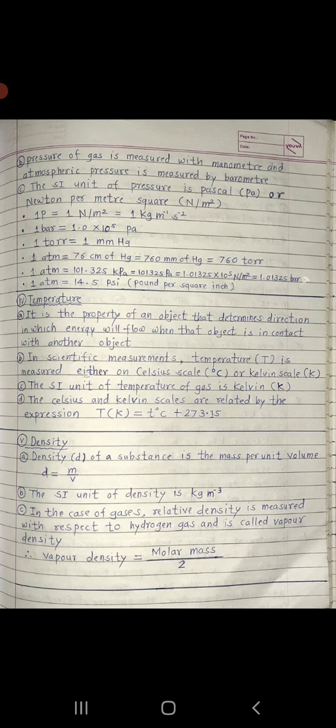Now, the pressure of gas is measured with a manometer, and atmospheric pressure is measured by a barometer. The SI unit of pressure is Pascal, that is Pa, or Newton per meter square, that is N per m square. So, these are the SI units of pressure.